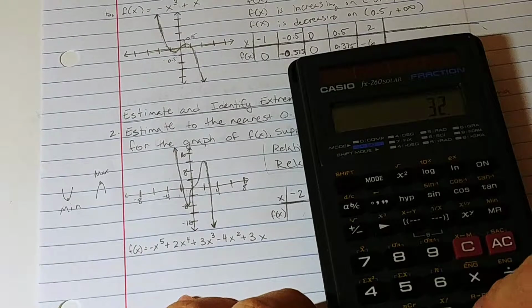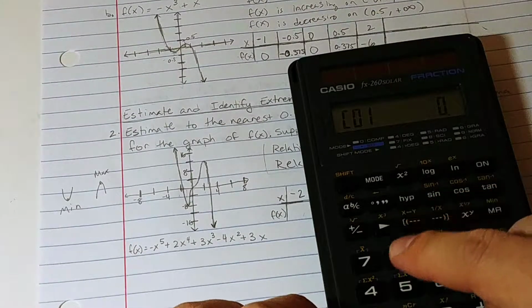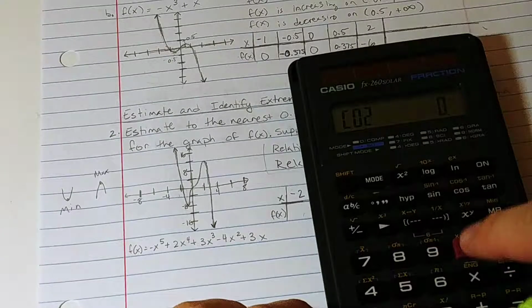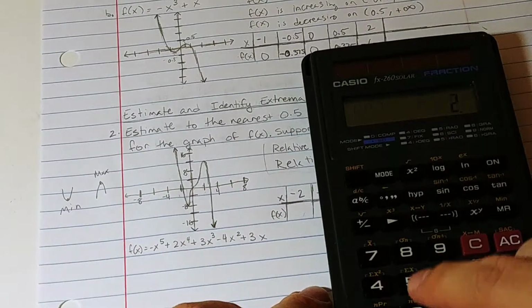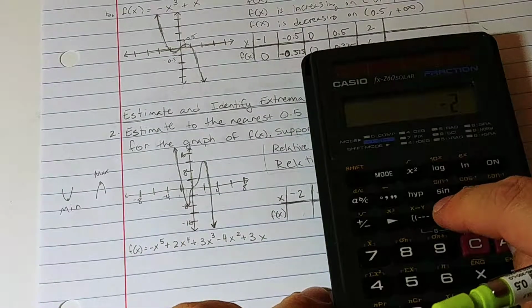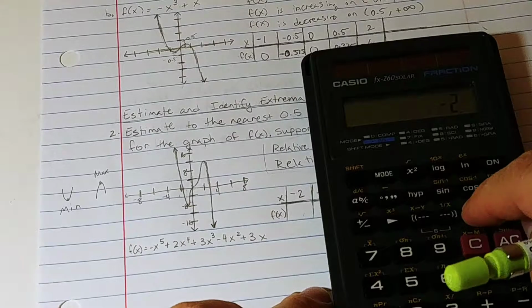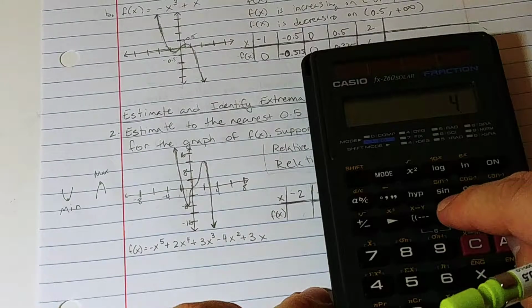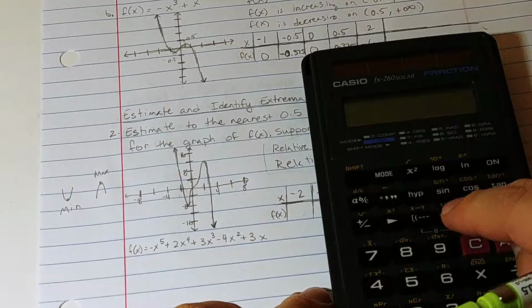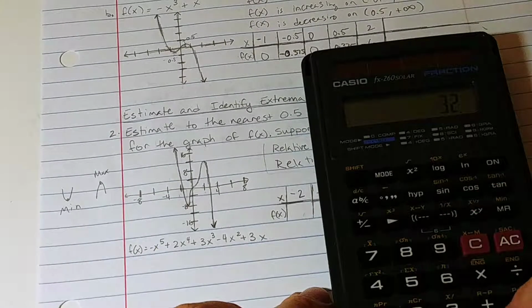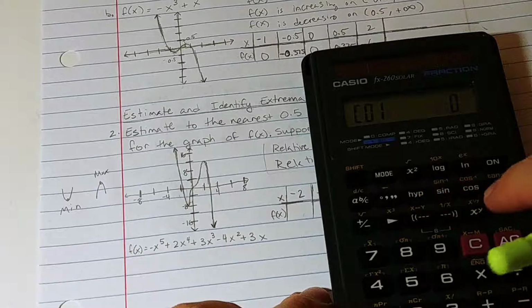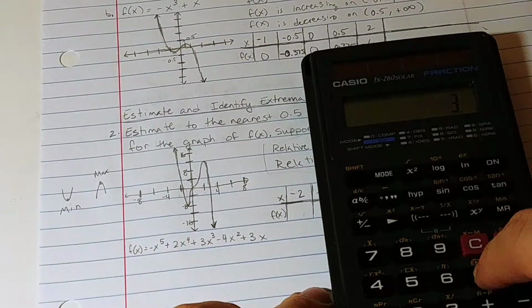And then plus, and then parentheses, 2 times, parentheses, and then 2, negative, close parentheses, X to Y, 4, and close parentheses, plus 3, open parentheses, 3 times, open parentheses, 2, negative.